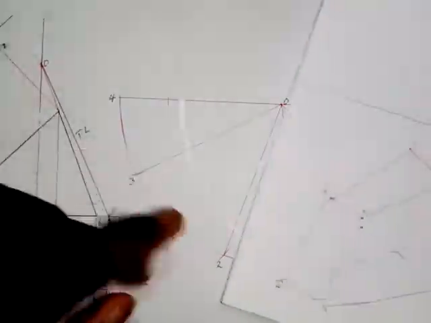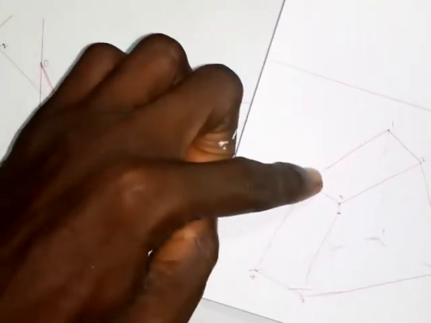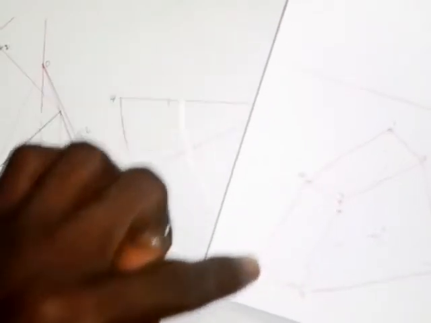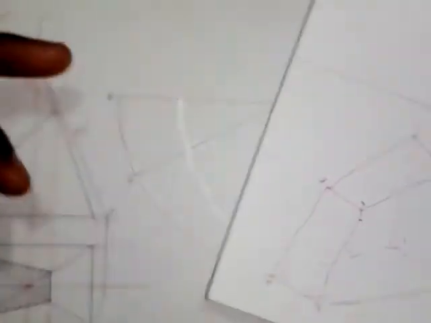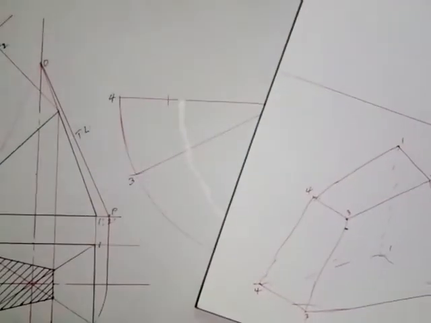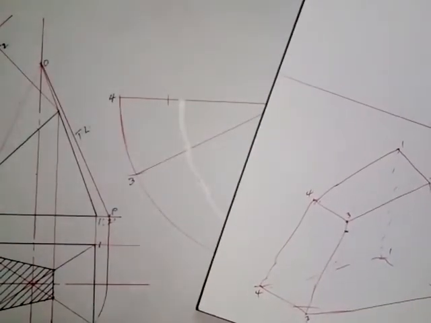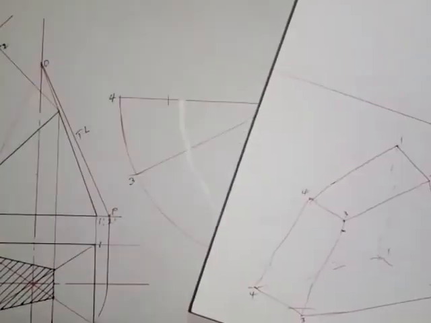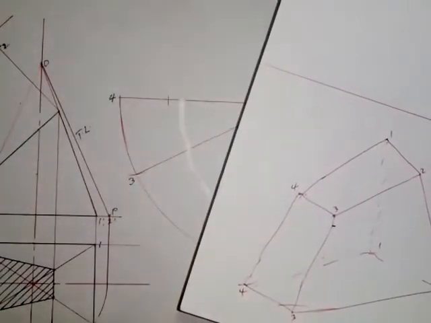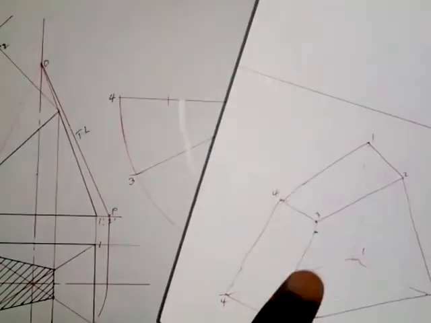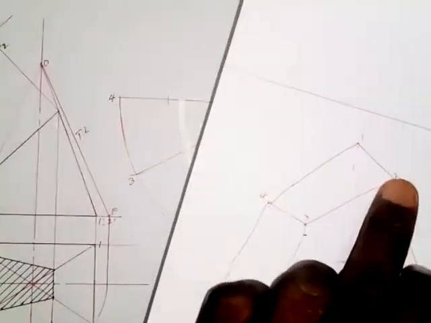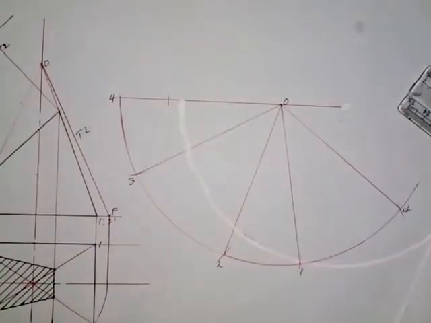Okay, now I've done the labeling, because we are opening from this part. If we start from this point 4 here, we have to get this length from here to here, and this length from here to here. Then we get this length, and then we get this length. So what I've just done here, I've numbered this.